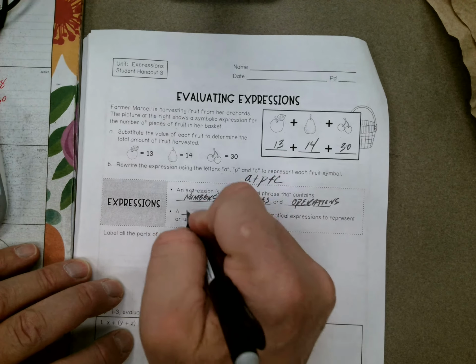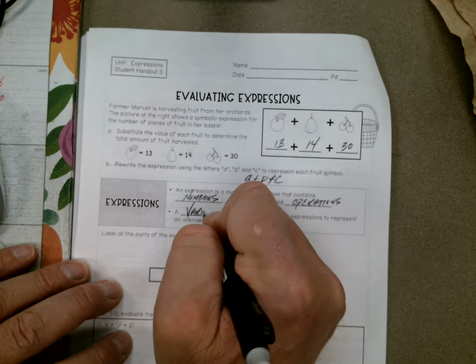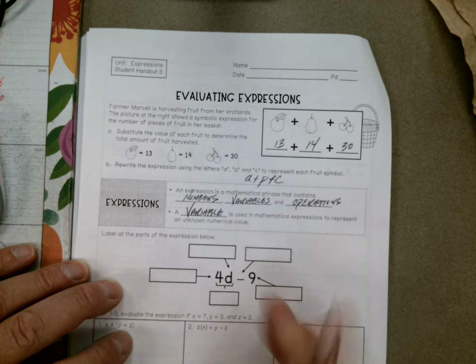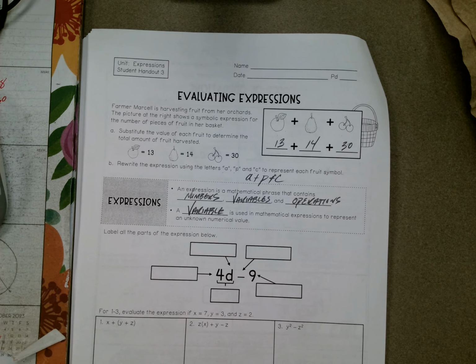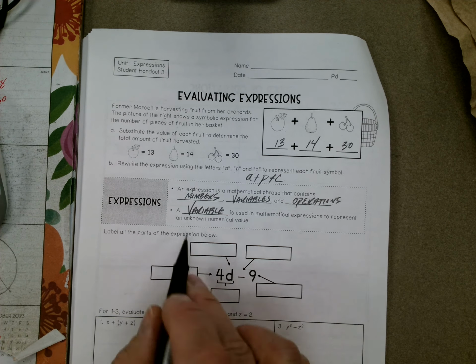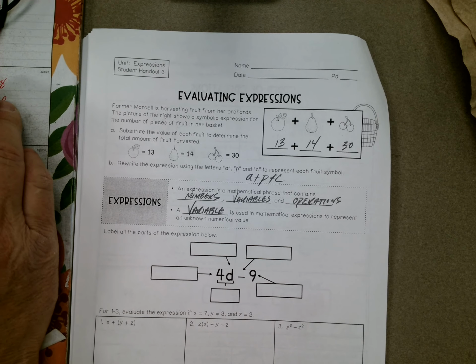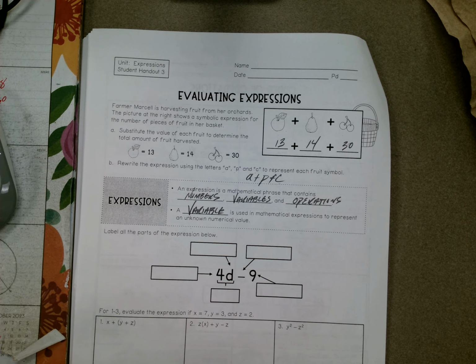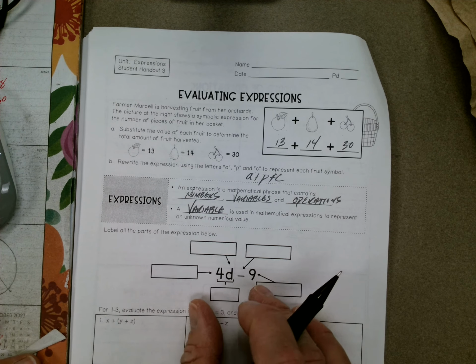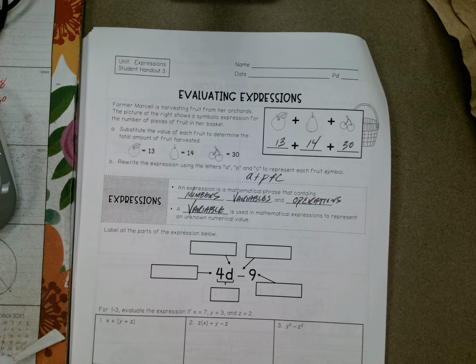A variable is used in mathematical expressions to represent an unknown numerical value. So a variable can be any letter in the alphabet as long as it's lowercase. So what we're going to do here is break this down a little bit. We're going to define what we have here, okay?